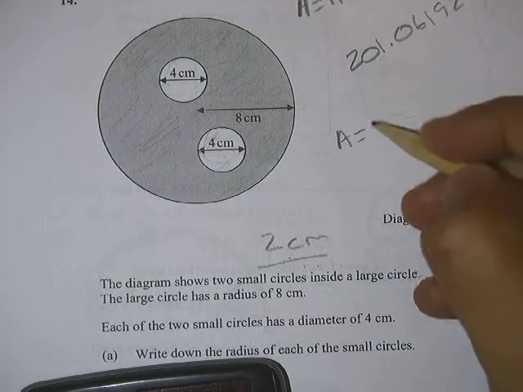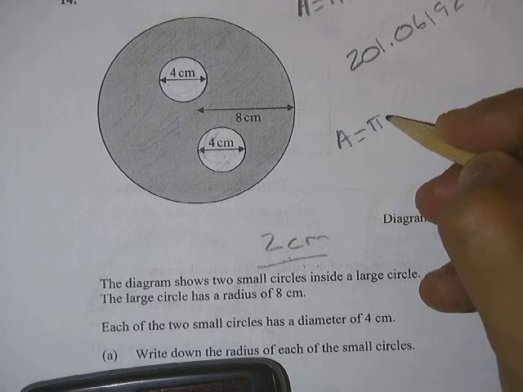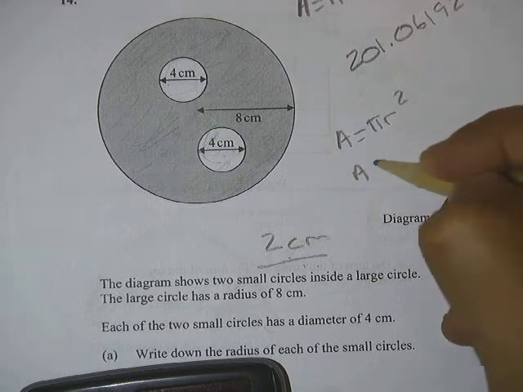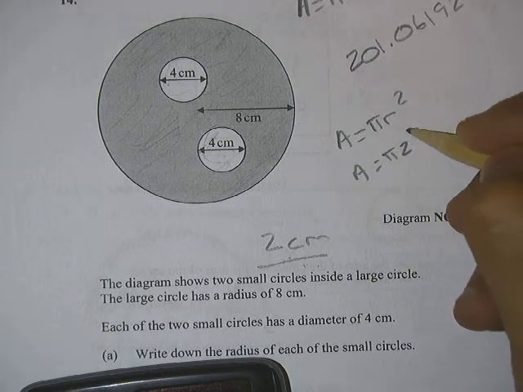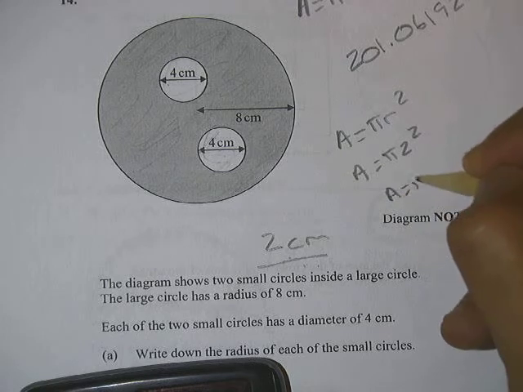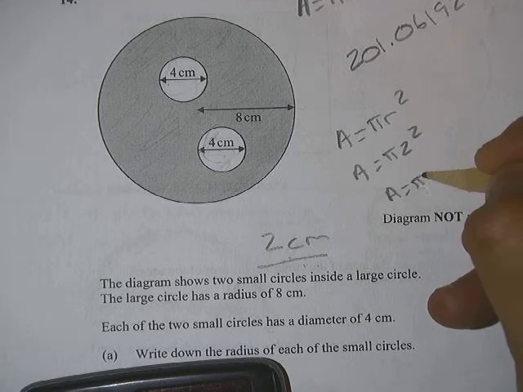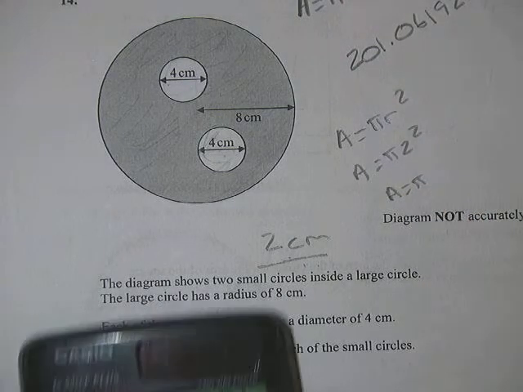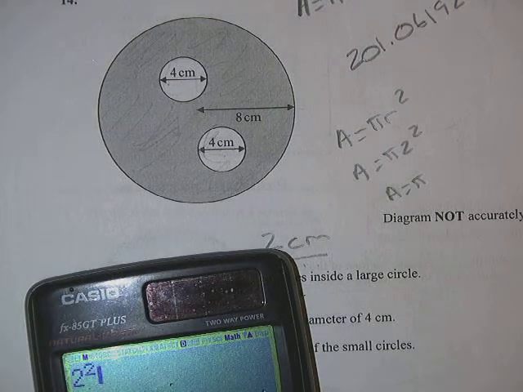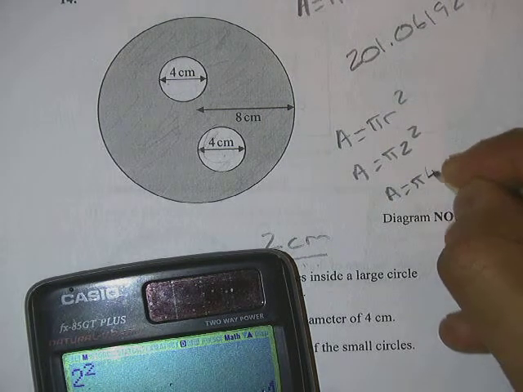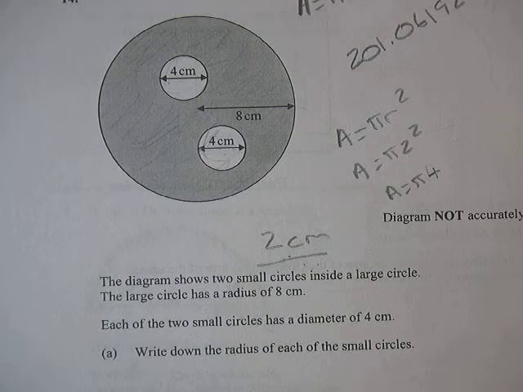Area of the small circle is pi r squared. The radius is 2, so it's pi times 2 squared. 2 times 2 is 4. You can just square 2 on your calculator if you're not sure. There's no embarrassment in squaring a number like 2 on your calculator. It's a calculator paper, you're entitled to use it.